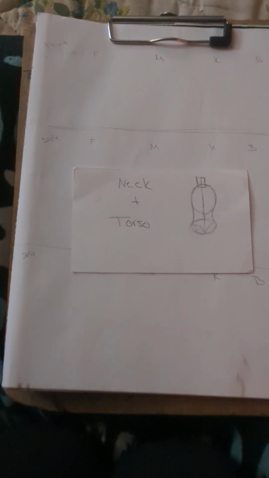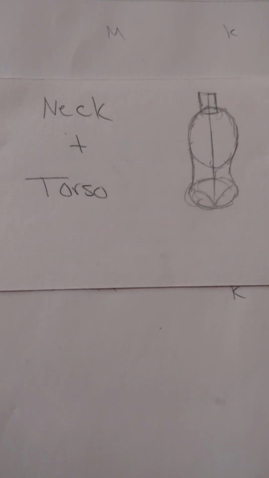Hey guys, I'm here with another tutorial. Today we will be going over the neck and the torso. So let's get into it.